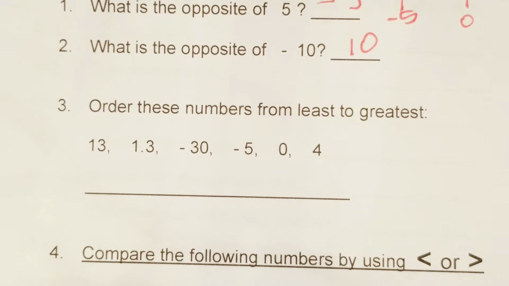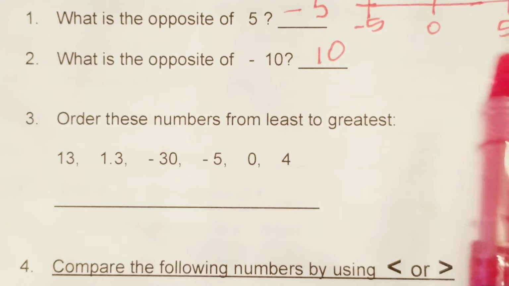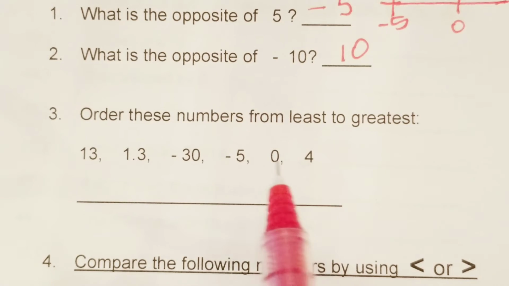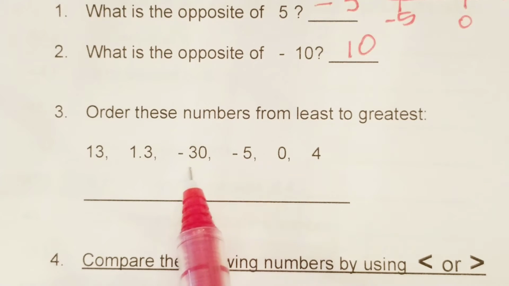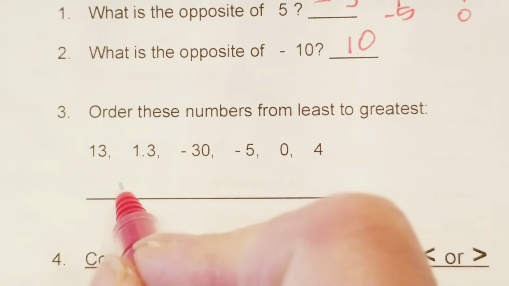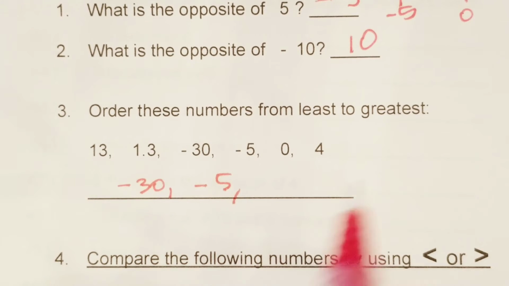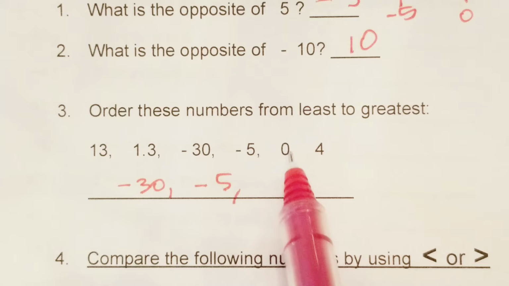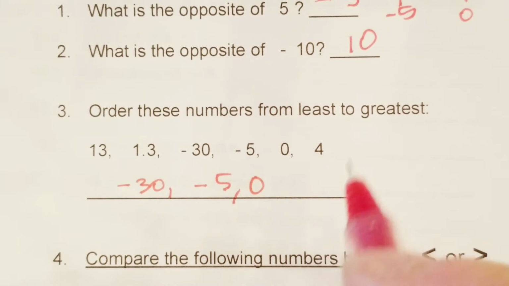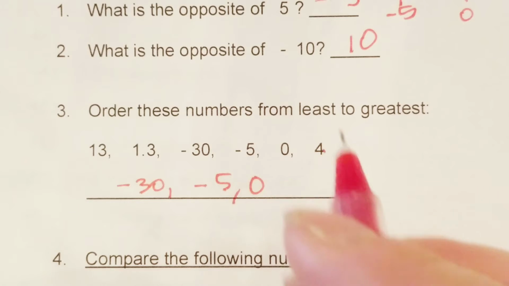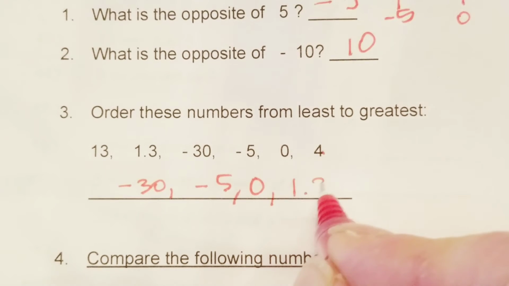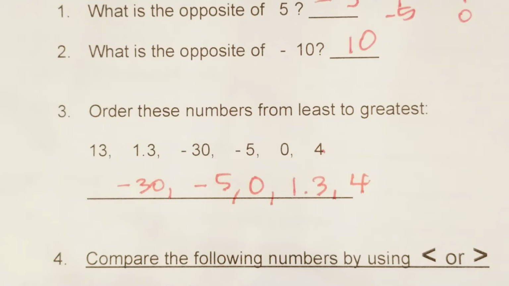Next, number 3, order these numbers from least to greatest. Now you're going to look at the negative numbers first, because negatives are going to be on the left side of the number line, and the positives are going to be on the right side. If I look at my negative numbers here, I have -30 and -5. Start with those. So -30 will be first, then -5, and now we're going to move to the midpoint. So we have 0. Then we also have 4 and 1.3. 1 comes before 4, so 1.3 and then 4.